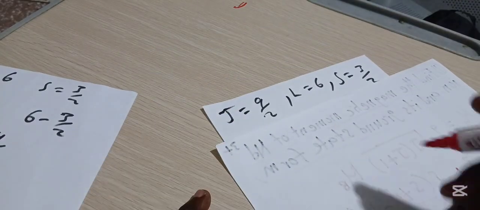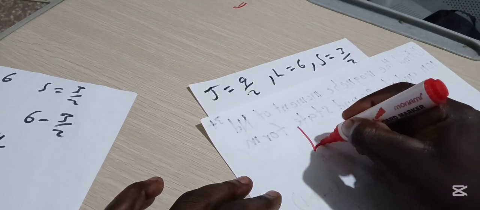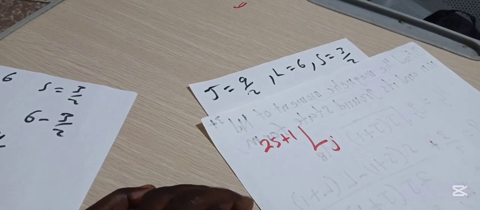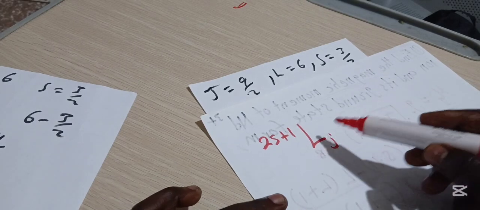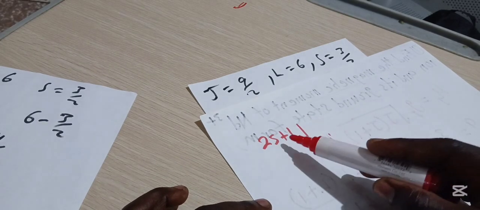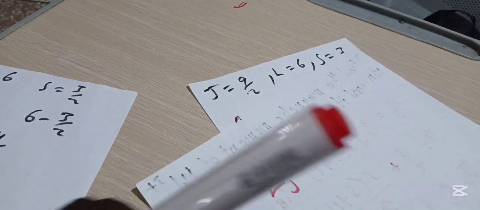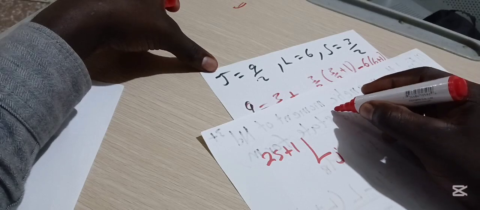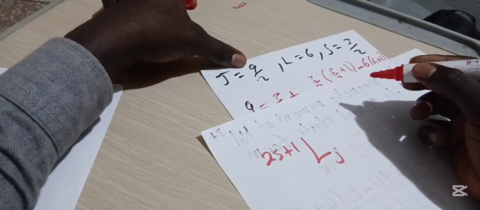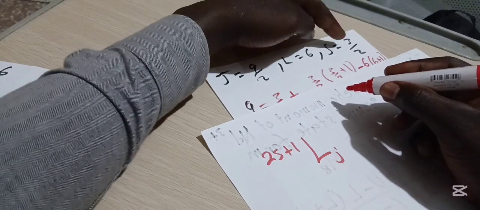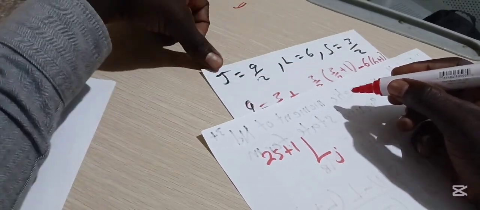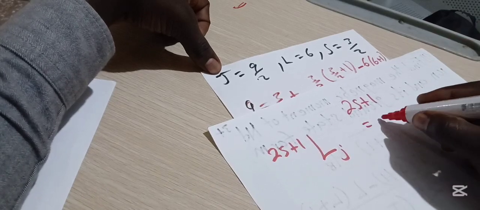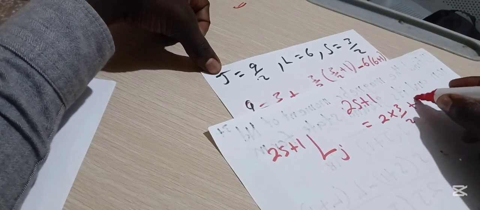The ground state form for a lanthanide is of the form 2S+1 L J. So we have to look at what is J, what is L, what is S. From this problem, we've already calculated our J to be 9/2, and our S to be 3/2. So our 2S plus 1 is going to give us 2 multiplied by 3/2 plus 1.